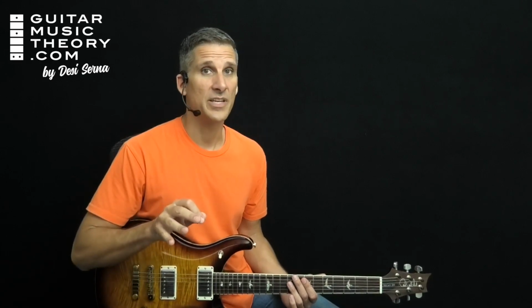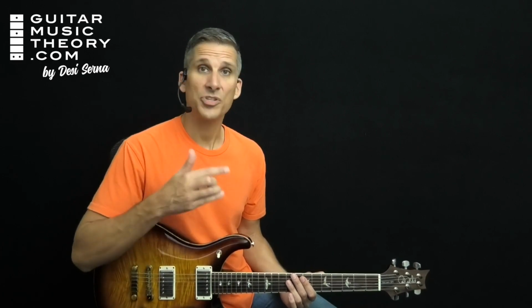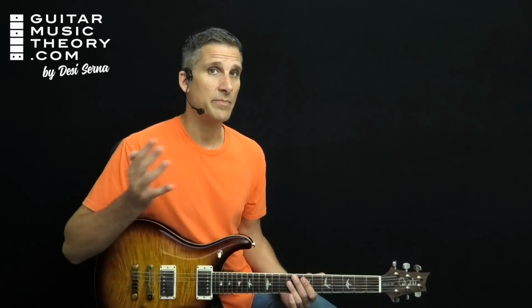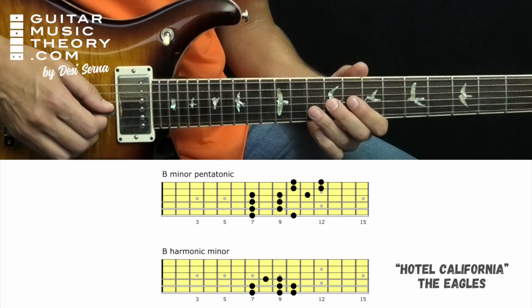A good example of this is Hotel California by the Eagles. It's in B minor, and most guitar players would think about using either B minor pentatonic or B minor scale patterns, but then they would add in that harmonic minor note in key spots.